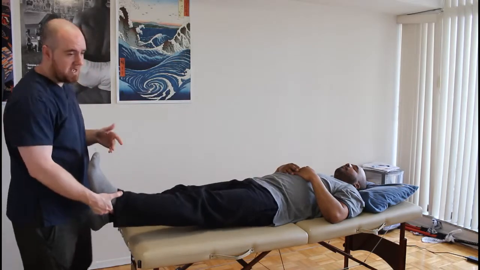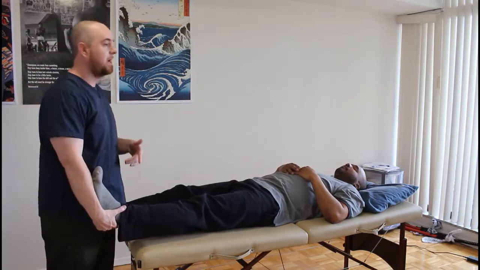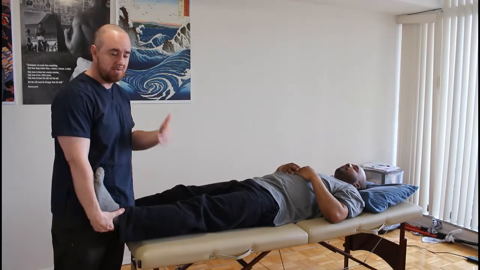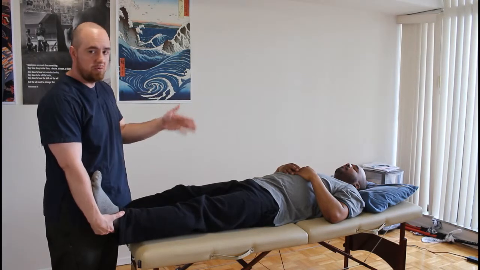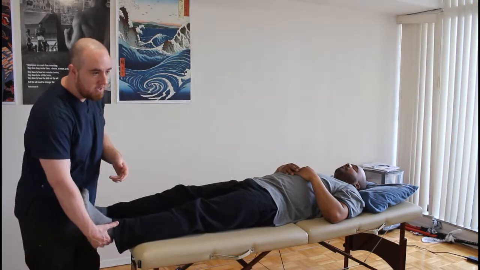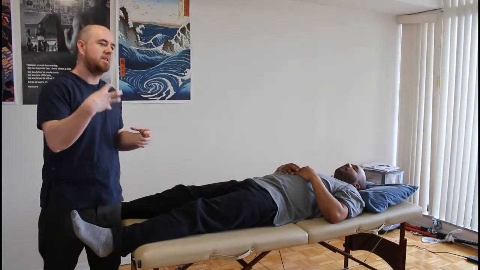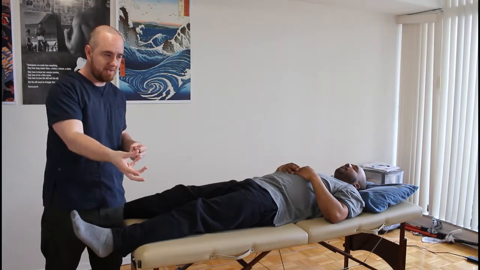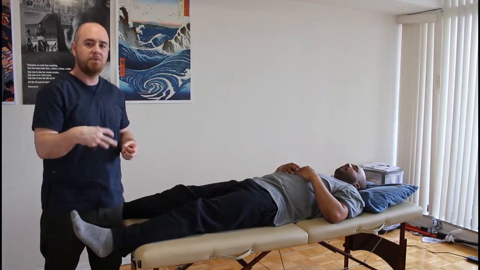I don't necessarily test abduction all the time, but if the patient is complaining about something with the lower limb, and I don't find anything in adduction, I add in abduction. That's when I add it in, when there is something, as far as the patient's complaints are concerned, that is not adding up to what I'm identifying.